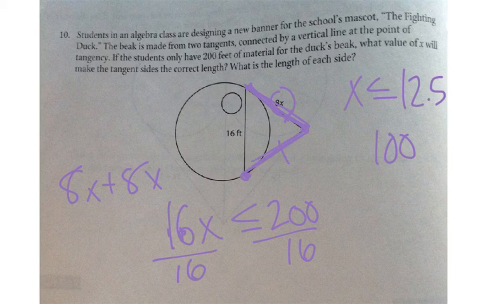I almost feel like this is probably more of an area problem since it's a banner. So if we drop this down at a 90-degree angle here, that would definitely split it in half, so we'd have 8 here and 8 there. It would depend on how big we'd want to make it.